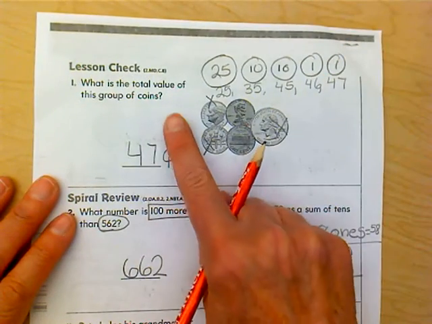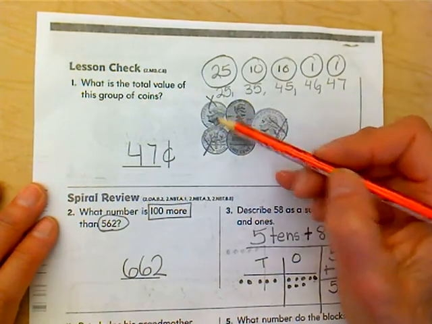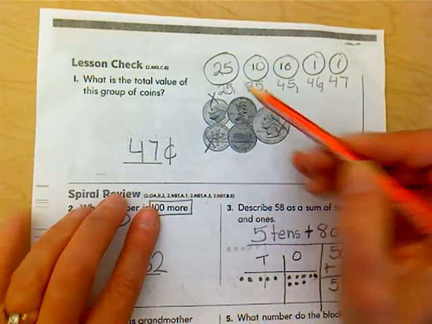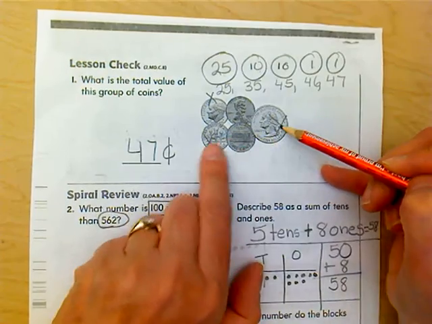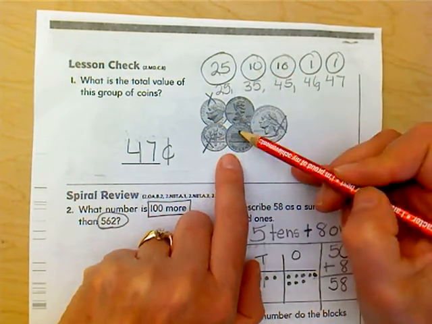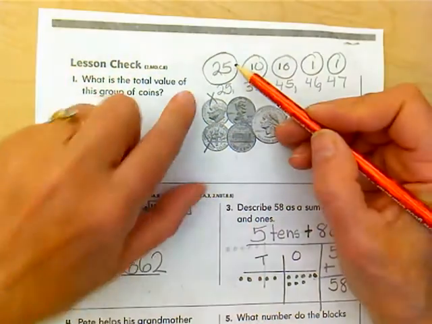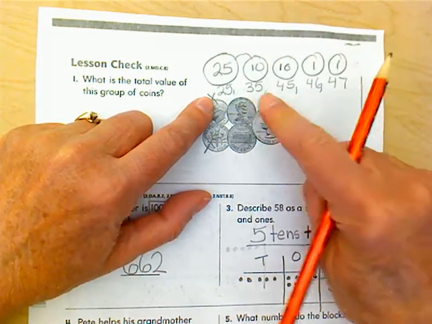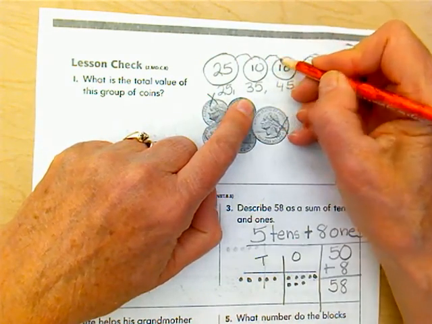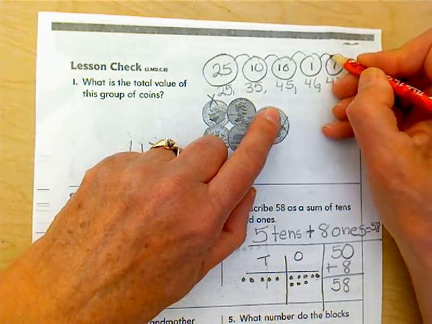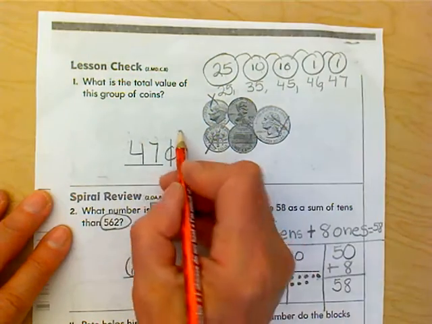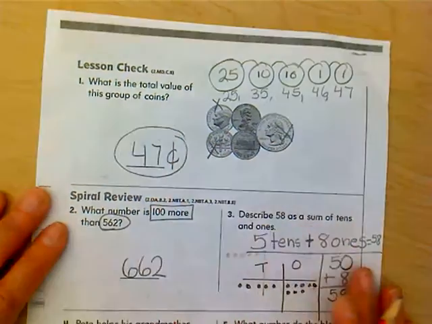What is the total value of this group of coins? 1, 2, 3, 4, 5 coins. 1 quarter, crossed it off. A dime, and 2 pennies. Here I go. 25, going up 10 is 35. Going up 10 is 45. Going up 1 is 46. Going up 1 more is 47, for a total value of 47 cents.